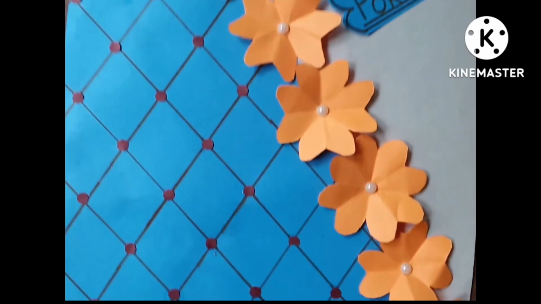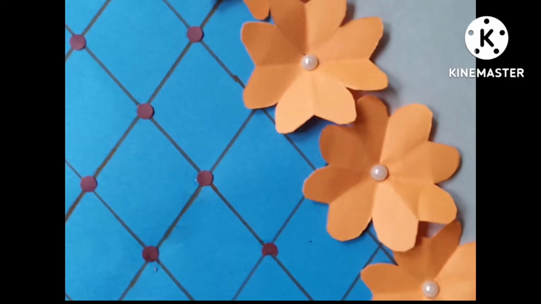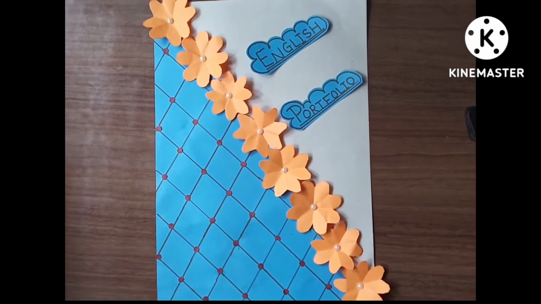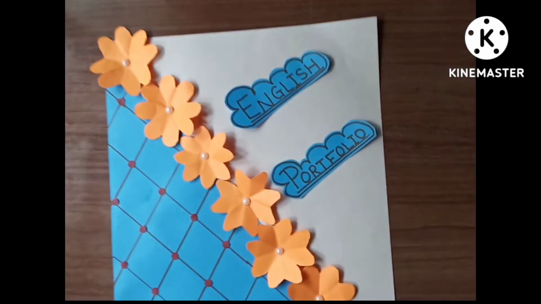And I have punched brown colored papers into circles and I have stuck them on the cross like this. This is how I made my English portfolio. Now let's see what's inside.